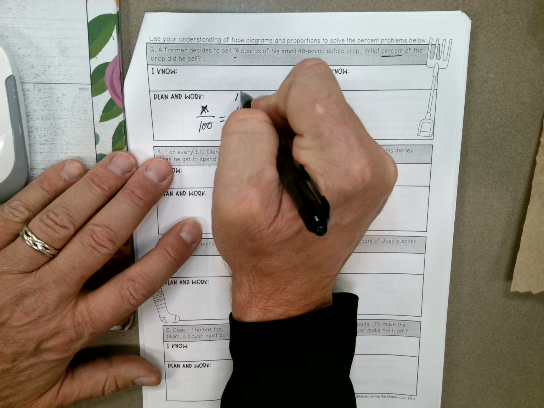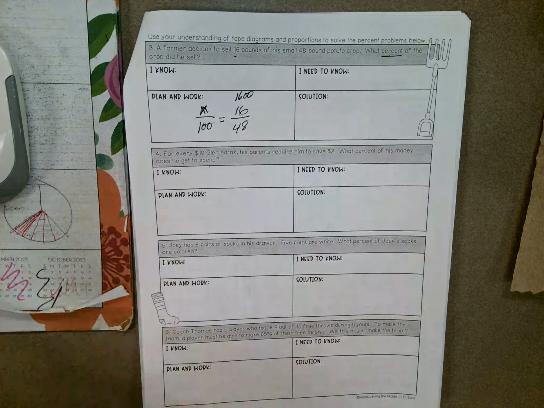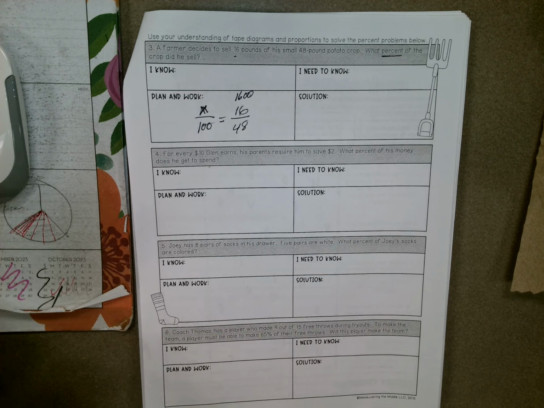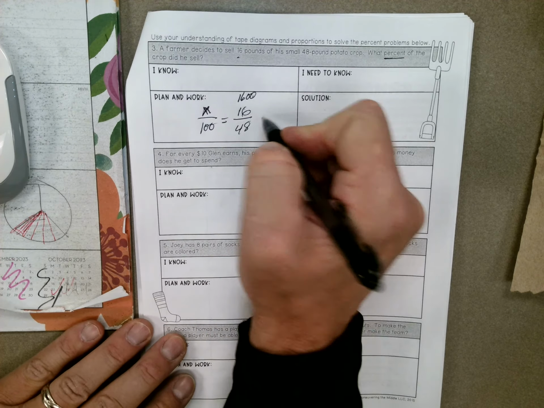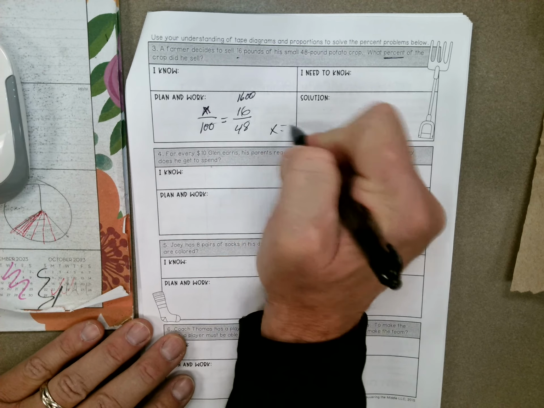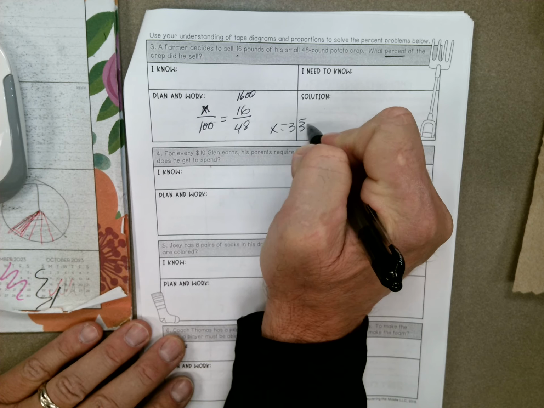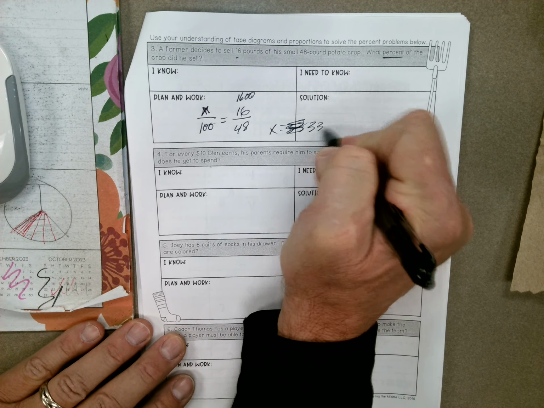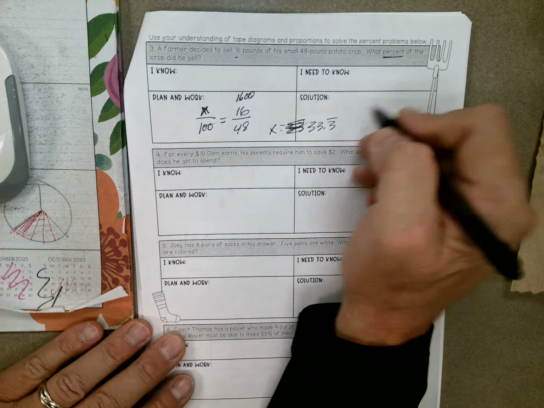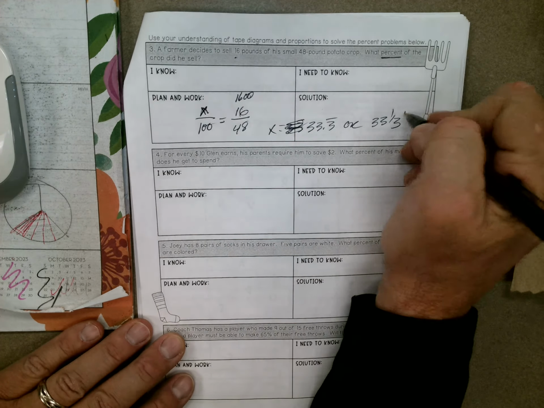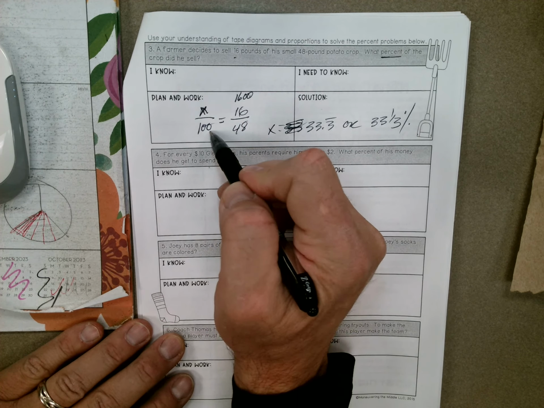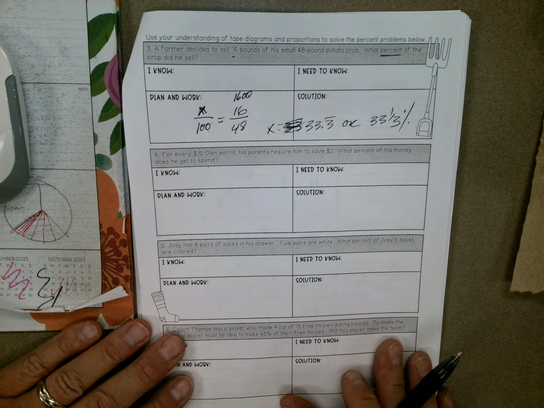16 times 100 is 1,600 divided by 48. Okay, we can get our calculator out. And 1,600 divided by 48 is 33 and 3/10, repeating. So X is going to equal 33 and 3/10 repeating, or I could write that as 33 and a third. And that would be as a percent. If I put it over there, I wouldn't write the percent sign. It would just be over 100.